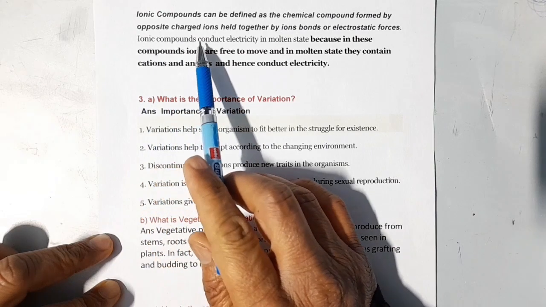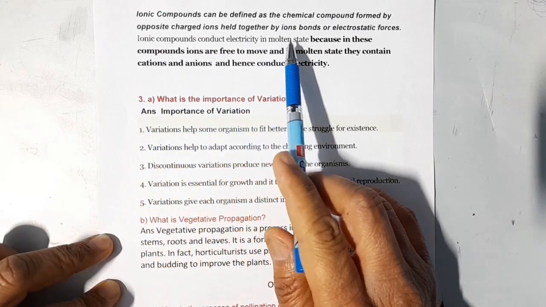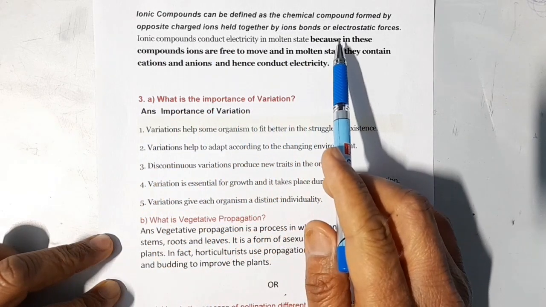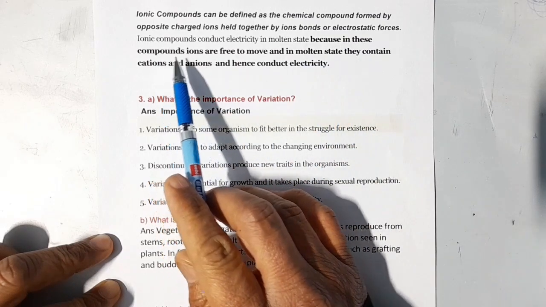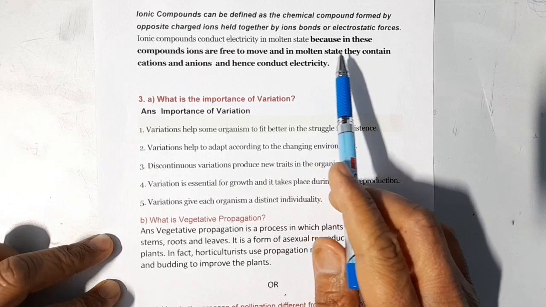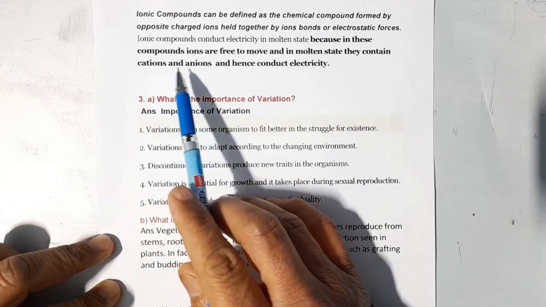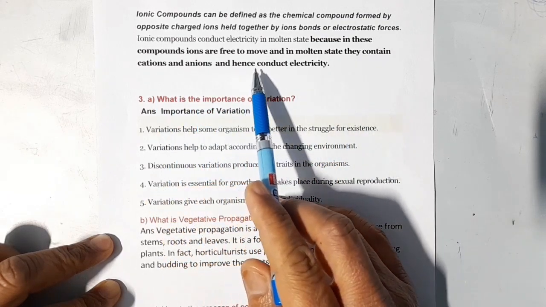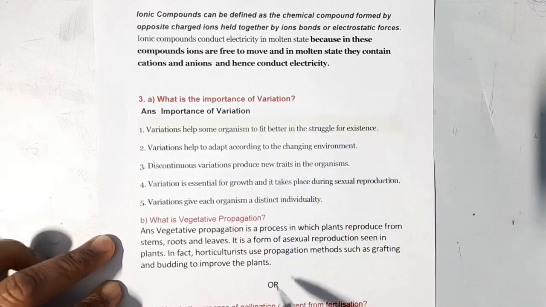Ionic compounds conduct electricity in molten state because in these compounds ions are free to move, and in molten state they contain cations and anions and hence conduct electricity.